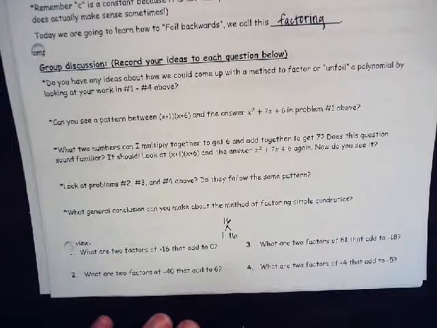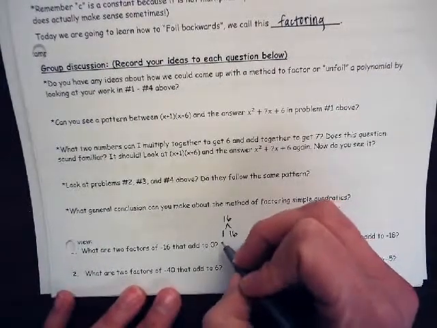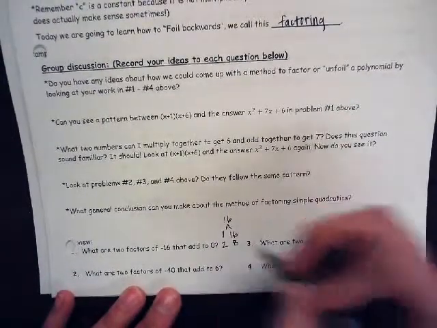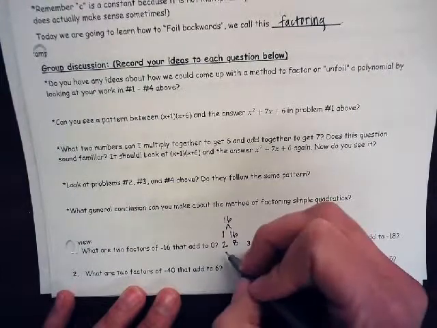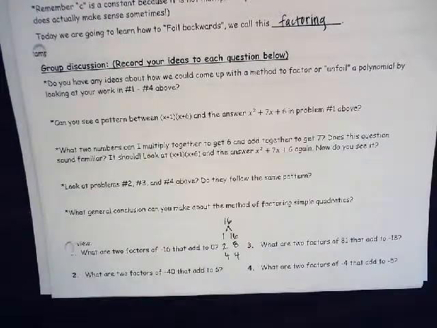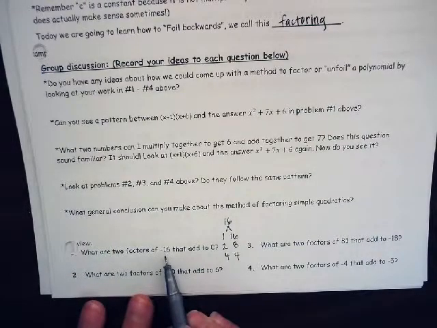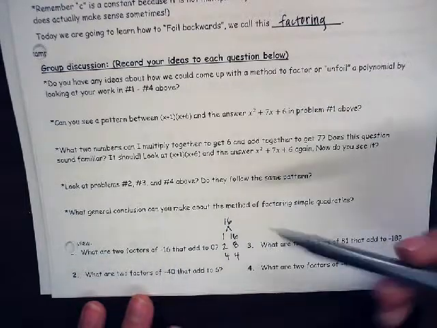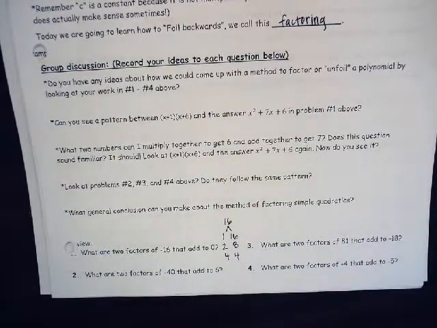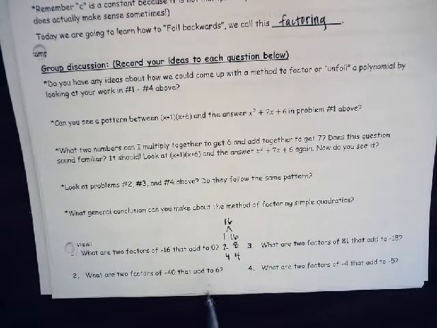I always start with 1 and the number first. If it's even, I say 2 and 8, and I just kind of keep building. And then we would have 4 and 4. And I believe that's all of them for 16. And notice it said -16, but for just a minute I'm going to ignore that it's negative and just put all the factors of 16. Now the part that it's negative is going to come into play.